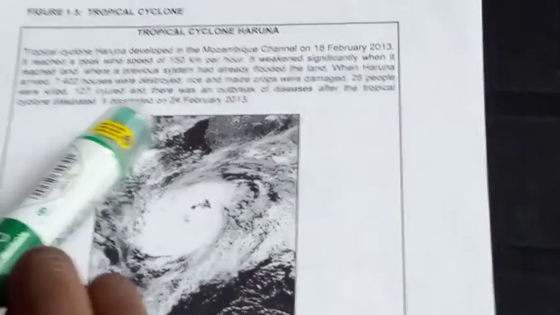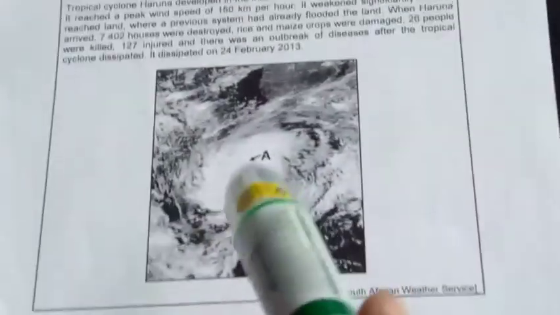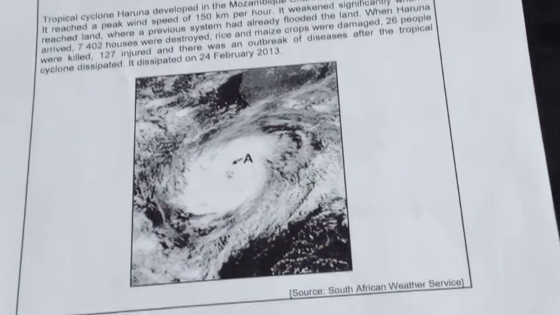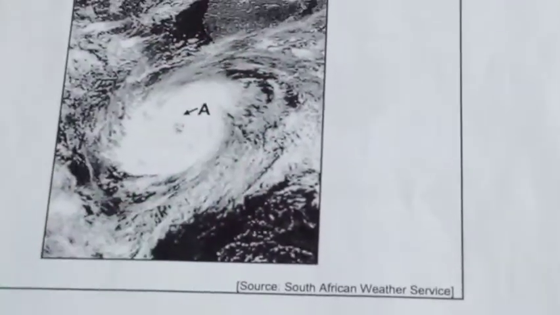And it dissipated on 24 February 2013. So this is the tropical cyclone, and there at A, we can actually see the eye. Question 1.3.1 says, name the center of the tropical cyclone labeled A, and I've already given you the answer. This is the eye of the storm. 1.3.2. State the direction in which the clouds are turning or rotating around the eye. They are rotating, as you can see, in a clockwise direction.